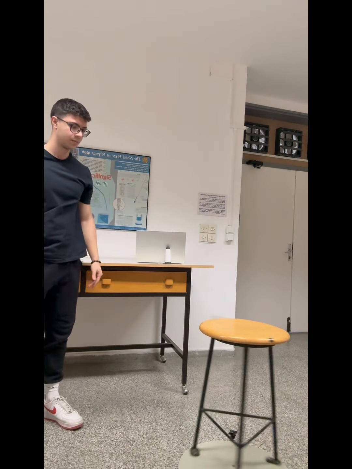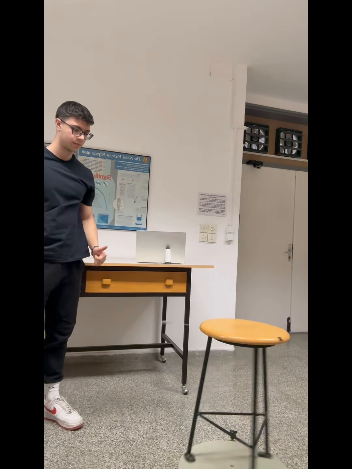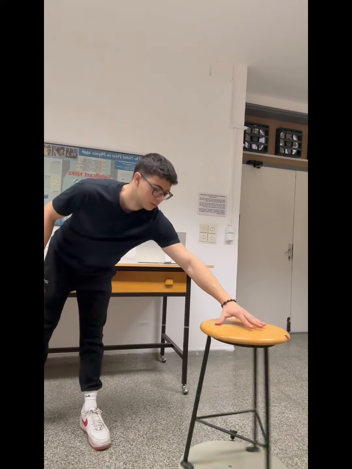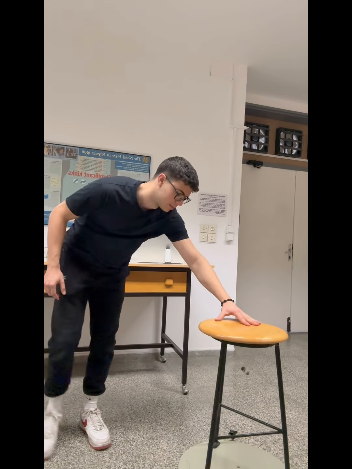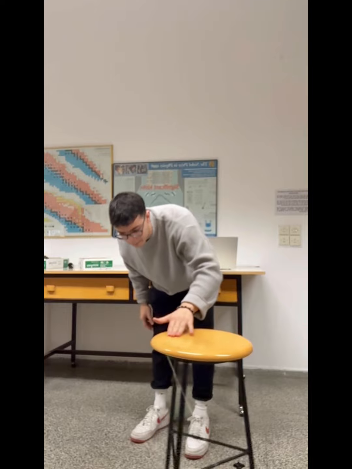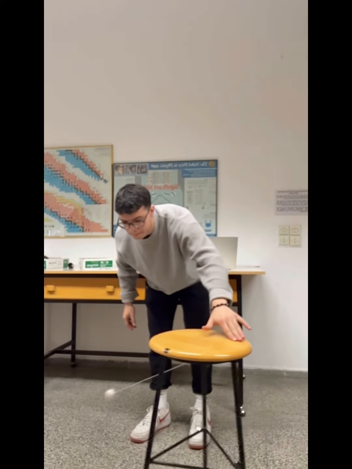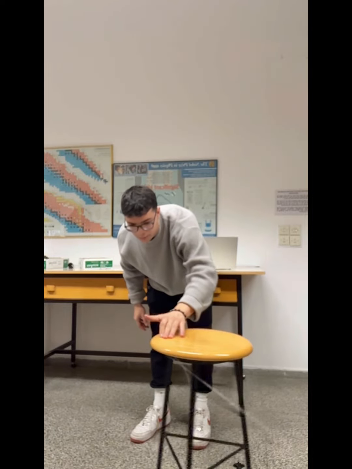While I'm doing this experiment, centripetal force increases as the radius increases. So when the radius of rotation was increased, a larger hanging mass was required to maintain equilibrium. I show the video in slow motion so that you can see it more easily.